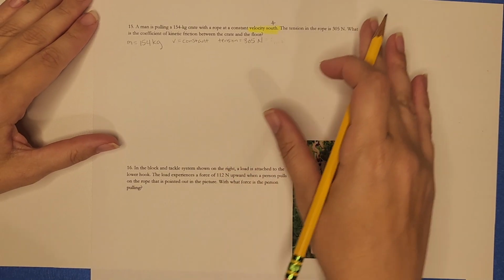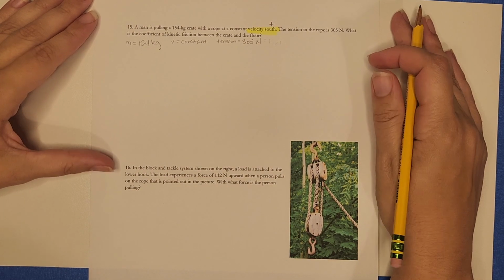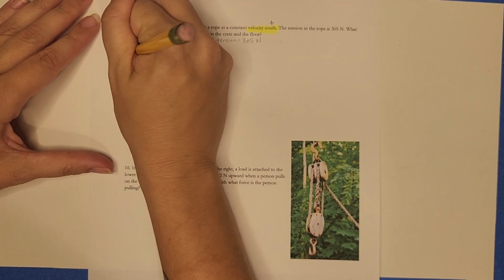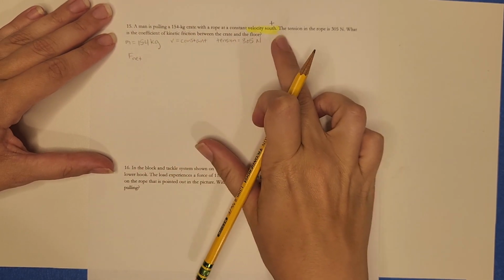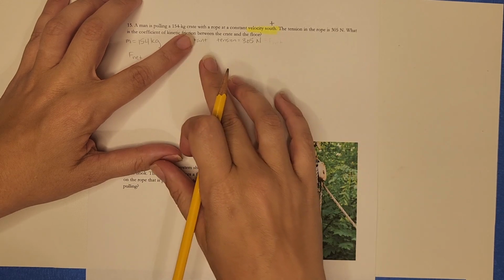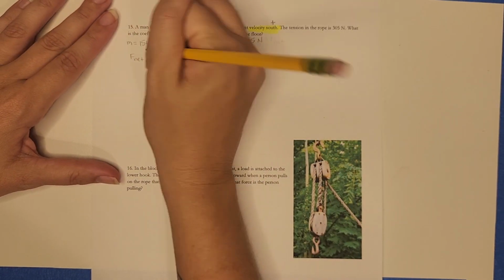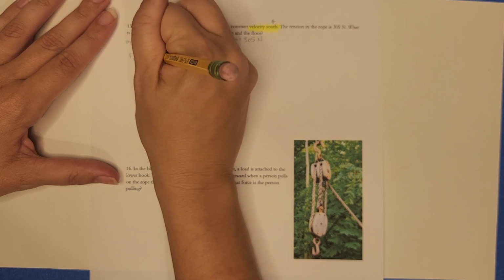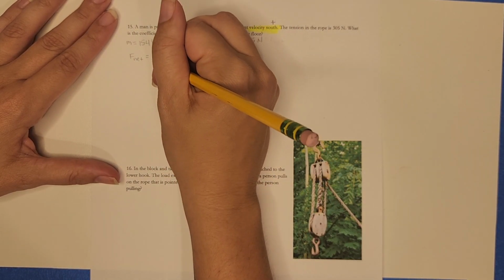So for this problem, let's think about what that net force equation looks like. We have F net. So this tension is because of pulling, and so the tension is the same as the force of pulling here. I can call it T here, or you could call it F pull.